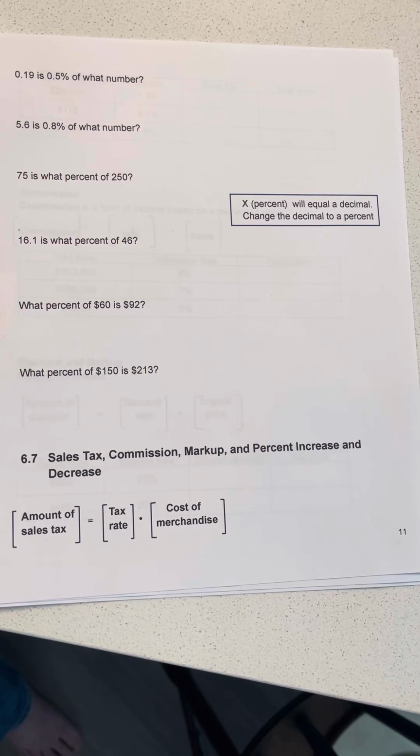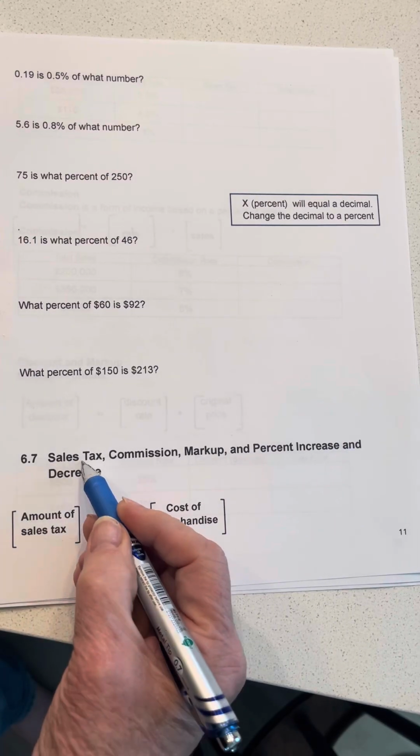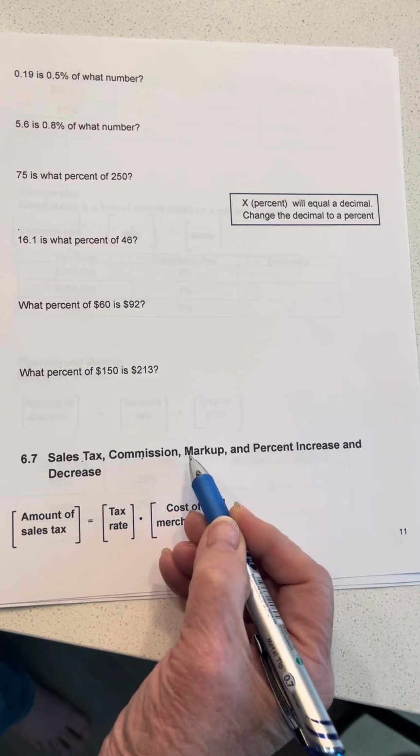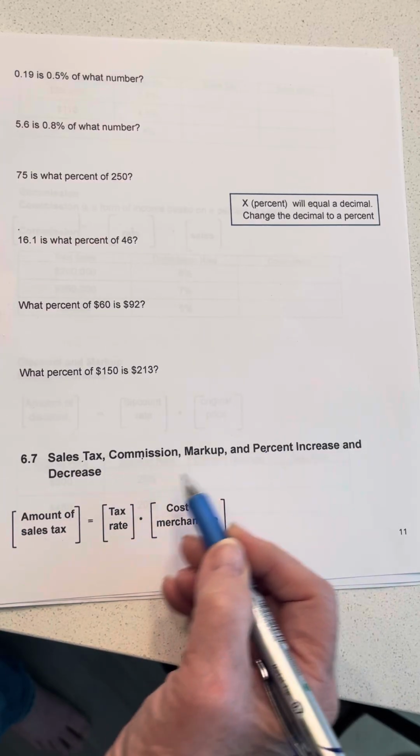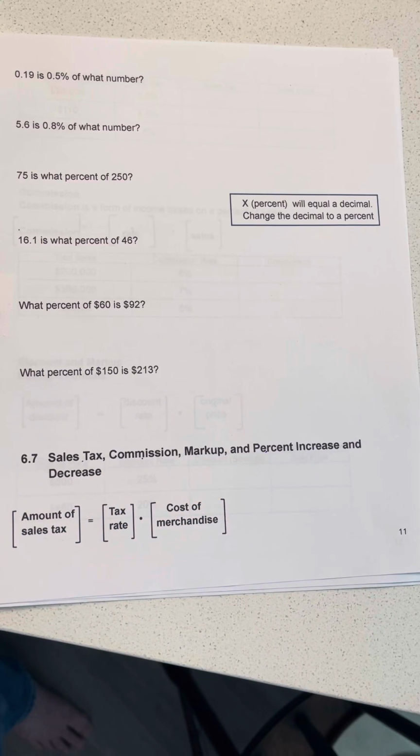6.7 deals with a number of percentage application problems. We'll be looking at sales tax, at commission, at markup, percent of increase and decrease. These are real world problems, and some of these you have dealt with yourself already.